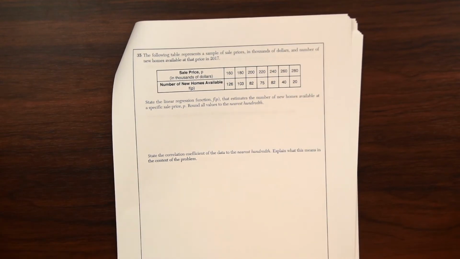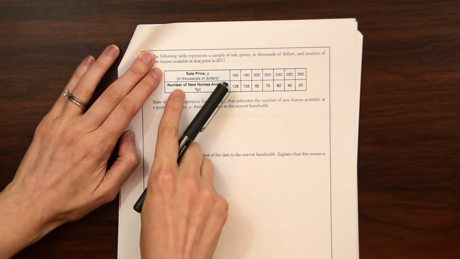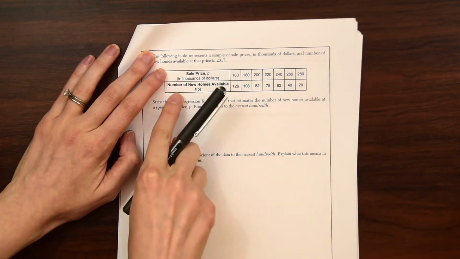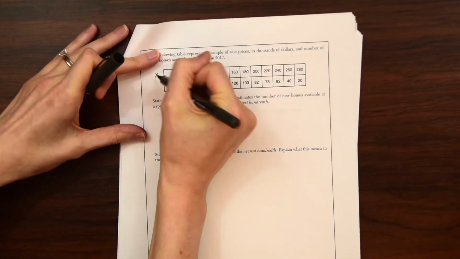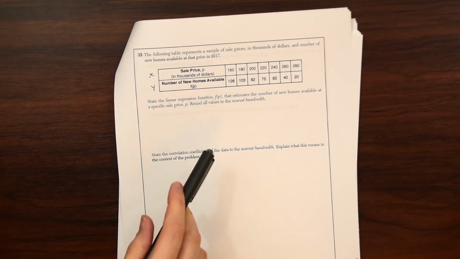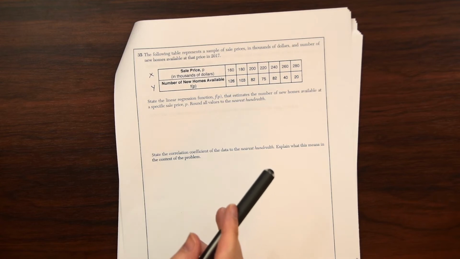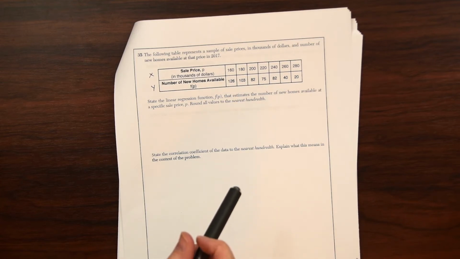The following table represents a sample of sale prices in thousands of dollars and number of new homes available at that price in 2017. Let's take a quick look at this chart. We have sale price in thousands of dollars and then number of new homes available. So this is like our x and this is our y. Now for the first part of our question: state the linear regression function that estimates the number of new homes available at a specific sale price p.